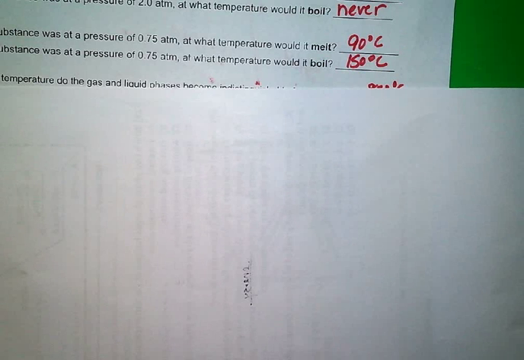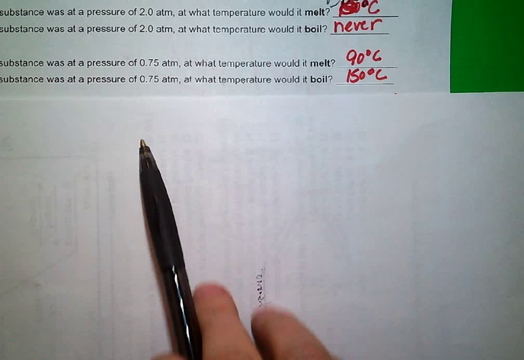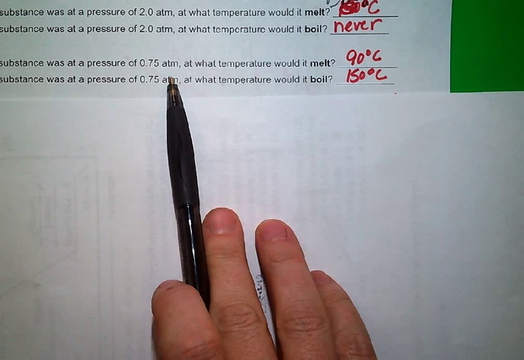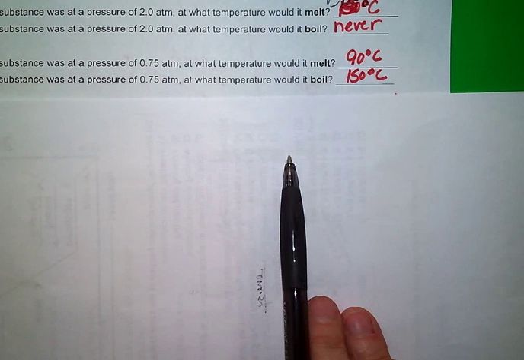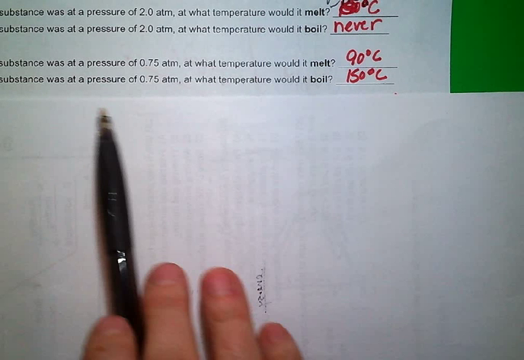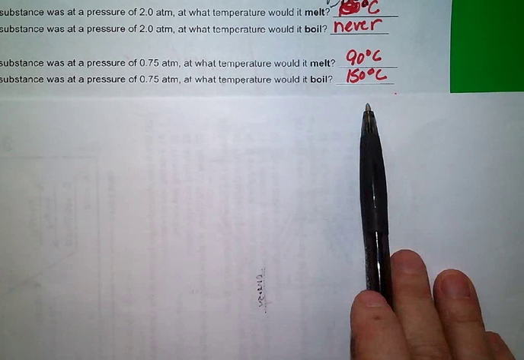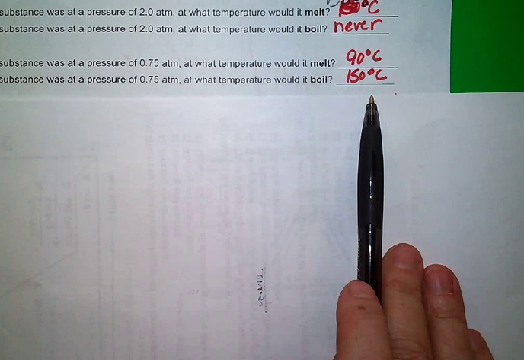Let's look at this. If a substance was pressurized at 0.75, at what temperature would it melt? You find that 0.75 on the graph and follow it along to see its melting point, and that would be 90 degrees Celsius. Number 19, at 0.75 atm, at what temperature would it boil? That would be about 150 degrees Celsius.